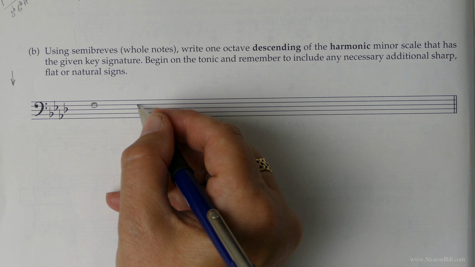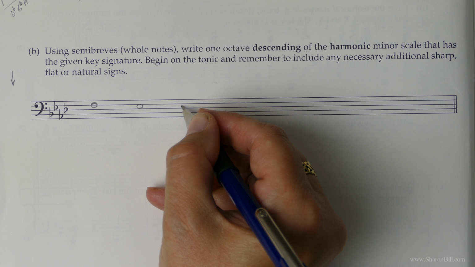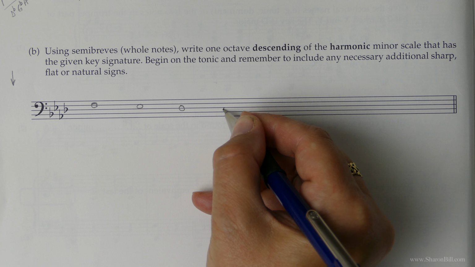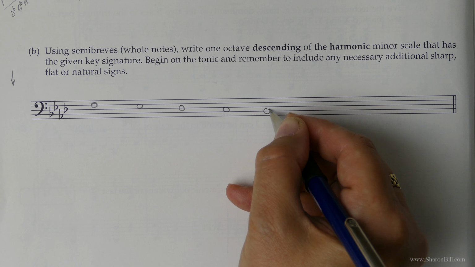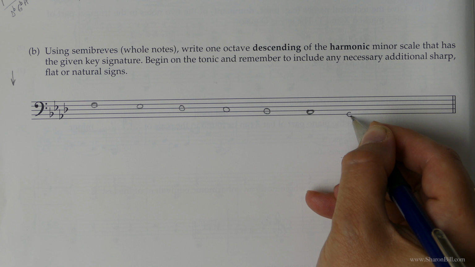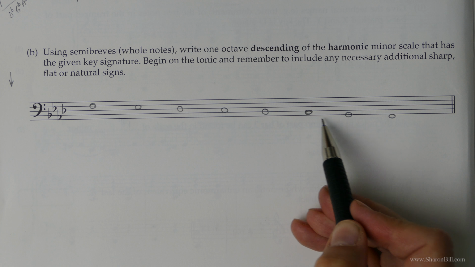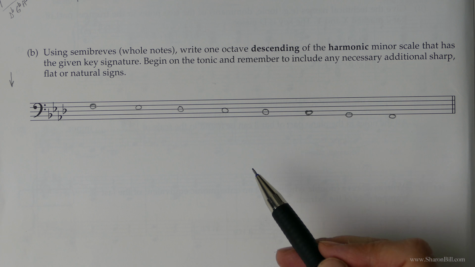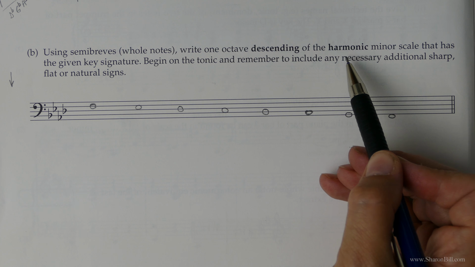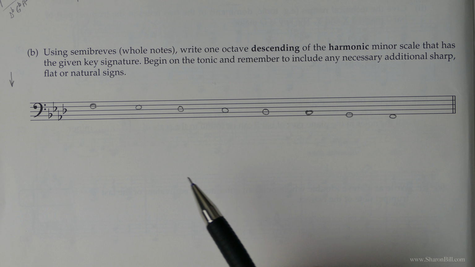And so I'm choosing quite a high F, and that way I know I can come down. So I'm just going to write the scale in line, space, line, space, all the way down to our octave. 1, 2, 3, 4, 5, 6, 7, 8. And now we need to make this the harmonic minor scale. And so if you remember, the harmonic minor scale has a raised 7th.